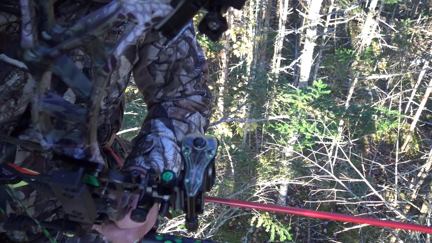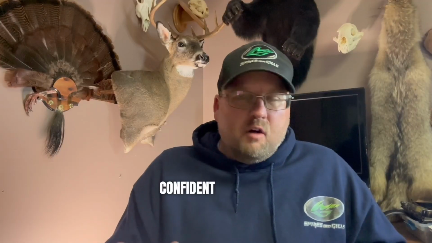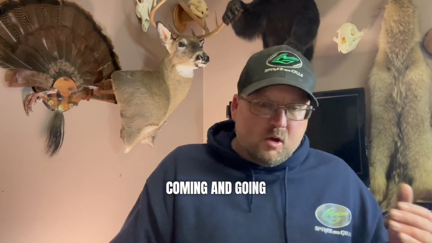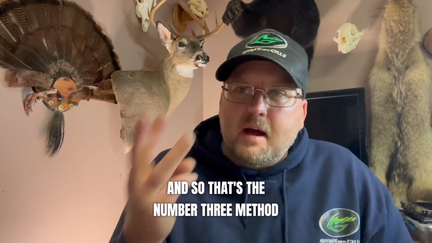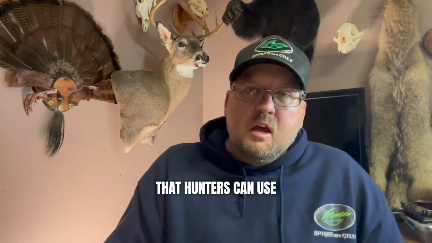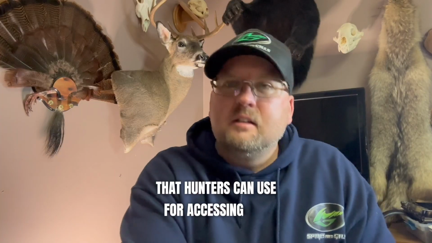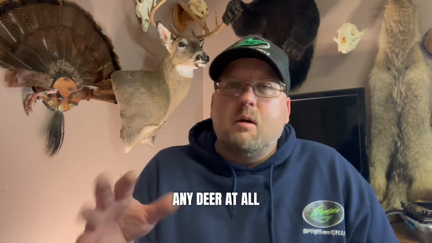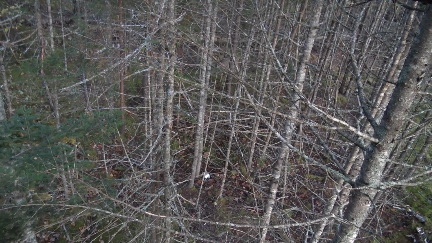But I use paths that I'm pretty certain and confident that deer aren't using, or deer aren't walking, coming and going through to and from my stand sets and blind sets. And so that's the number 3 method that hunters can use for accessing and exiting their stand sets without alerting any deer, without letting deer know there's human disturbance nearby.